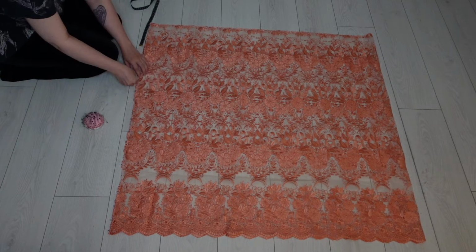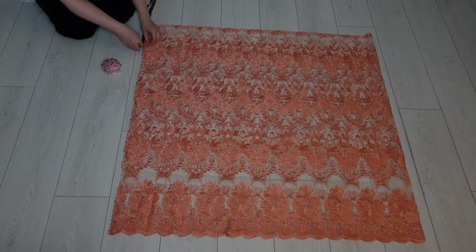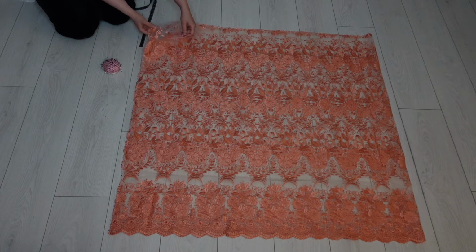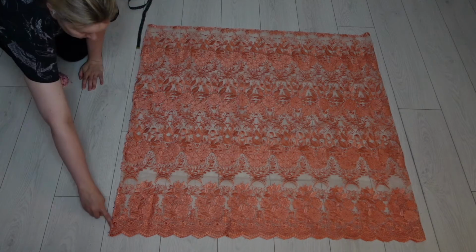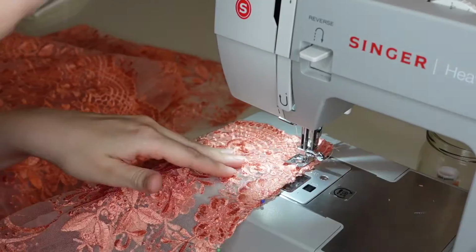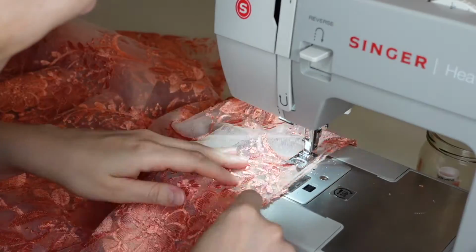Because I want to keep that bottom edge lined up perfectly. And here you can see that portion of 15 centimeters left open for the zipper, which I'm not going to sew up. And after pinning the center back edges together, I sew up that back seam.